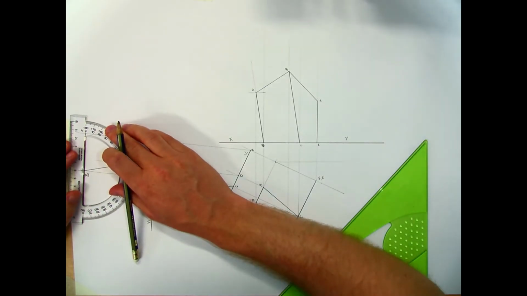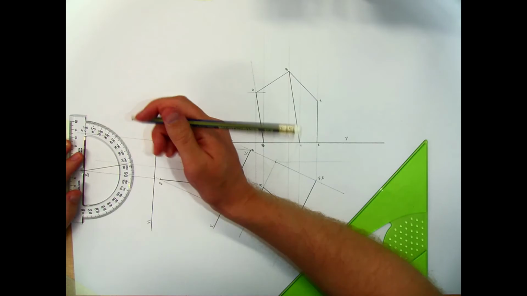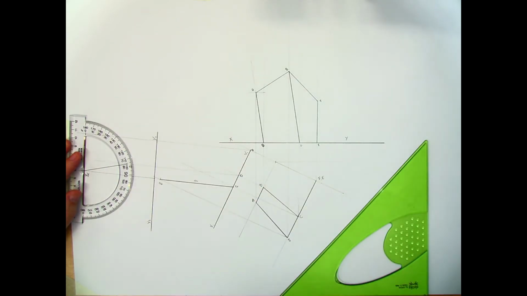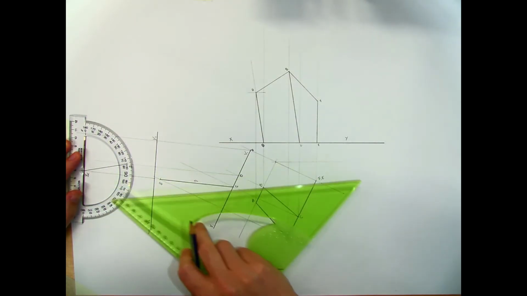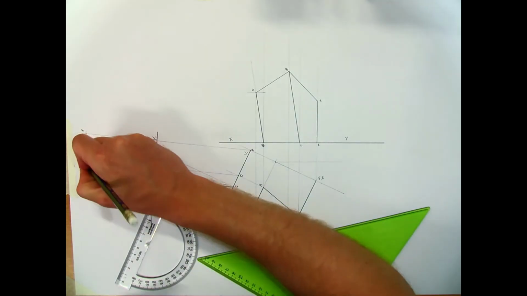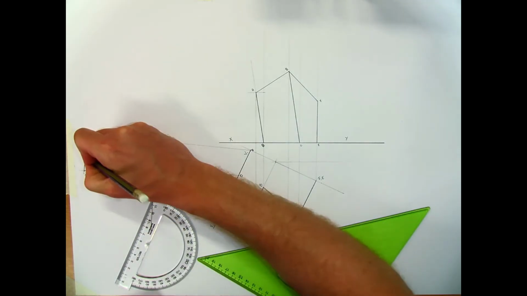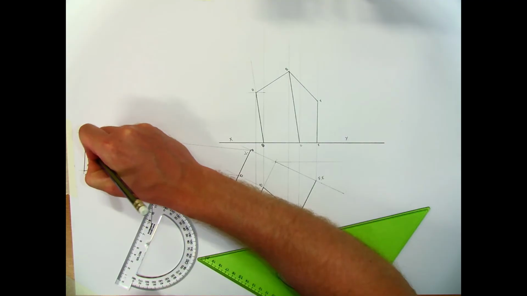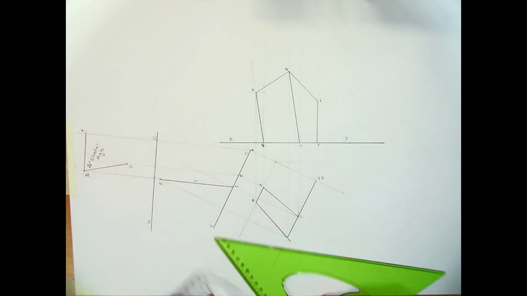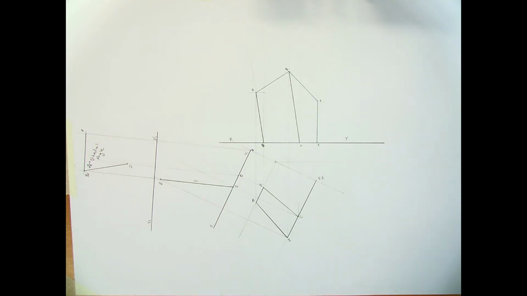So just here, going to measure the angle, and I'm getting an angle here of 76 degrees. So you can write 76 degrees in here and write dihedral angle. And that is the completion of part 2, or part B of the question.